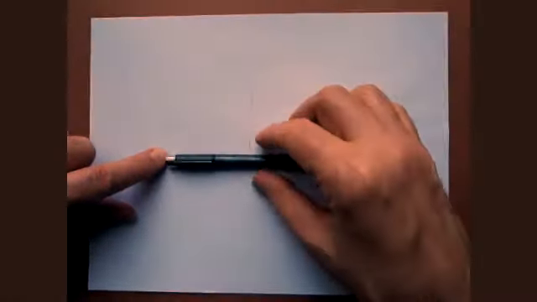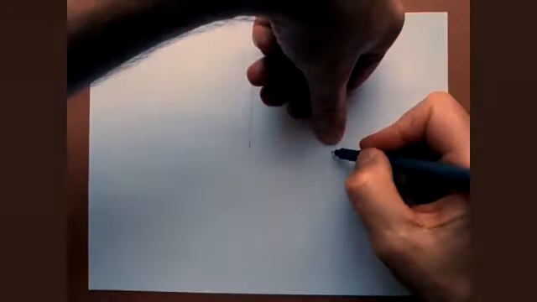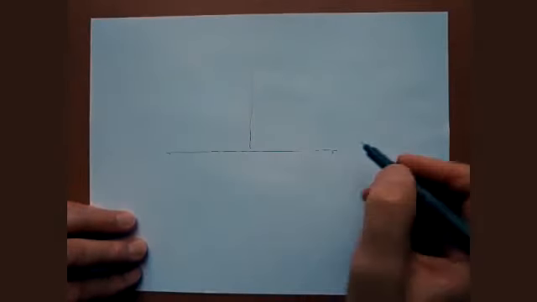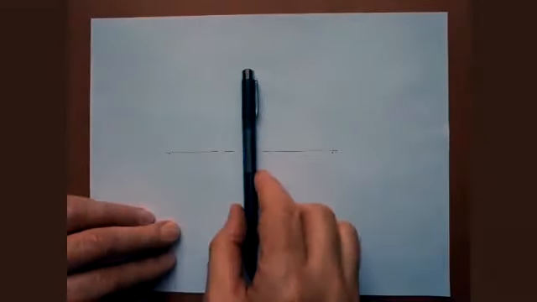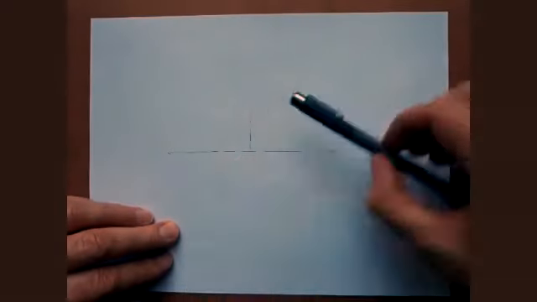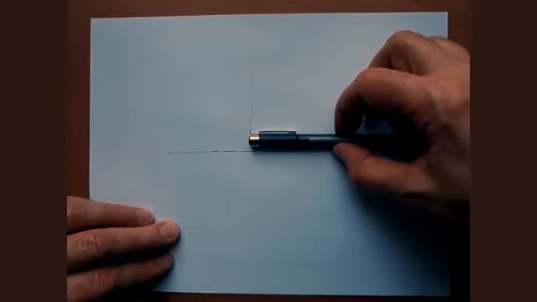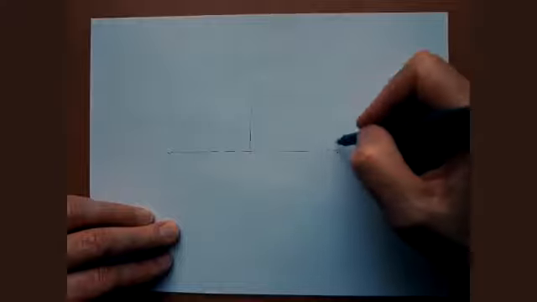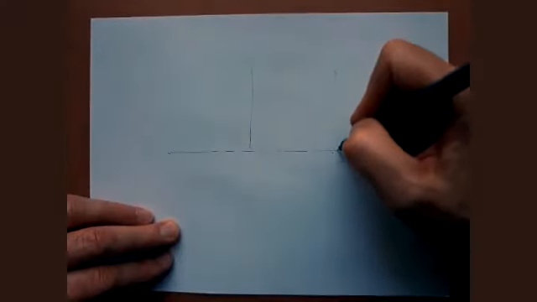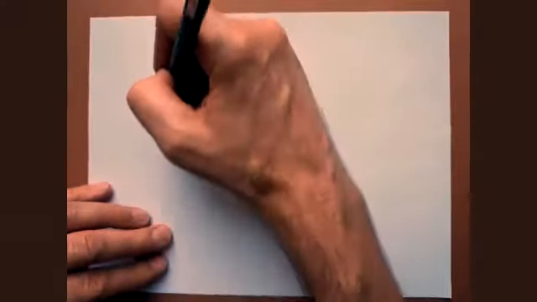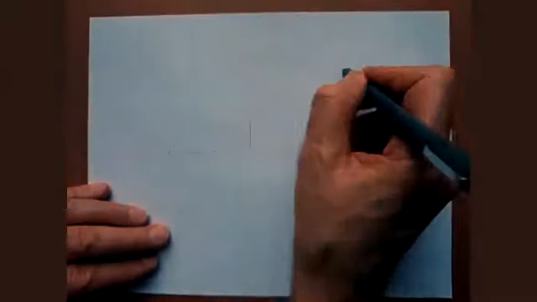I'm going to go 8 feet in the other direction and make a mark. Not sure about that right mark. I'm going to double check it. Yeah, it feels pretty good. That gives me a wall that is twice as wide as it is high.